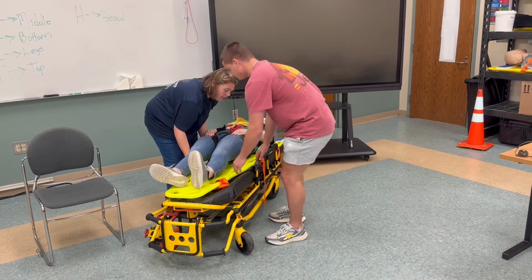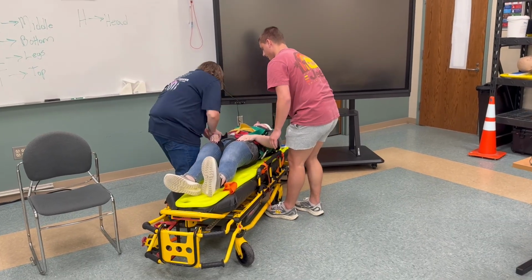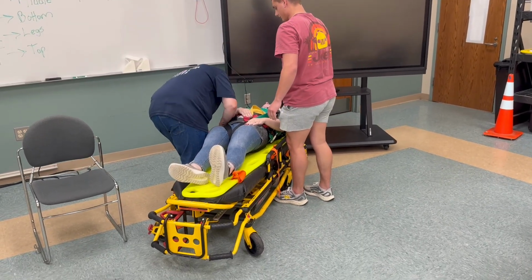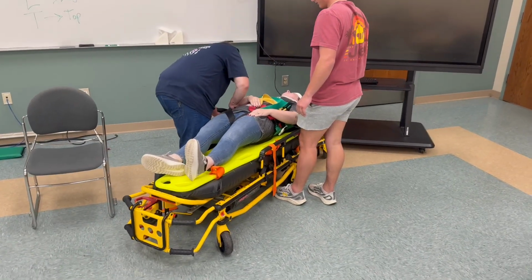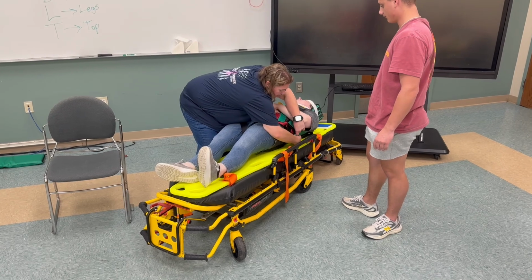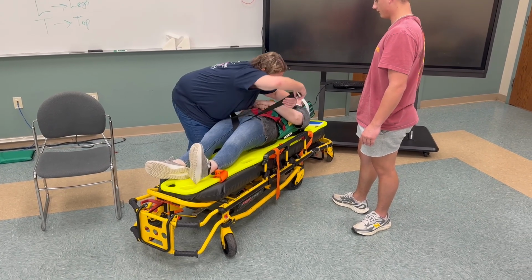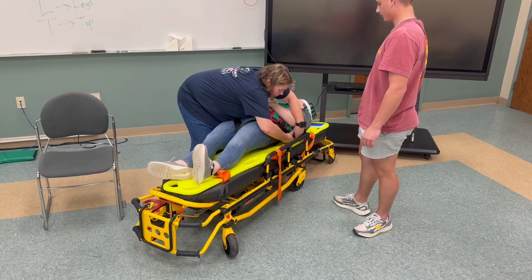So after we're on here, you can loosen the leg straps a little bit so that the patient is more comfortable. And then we're going to continue to secure her to the backboard.